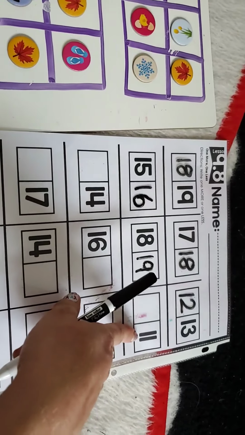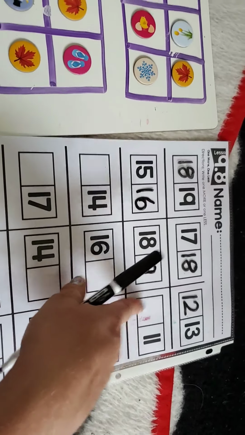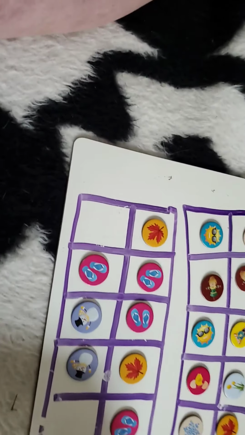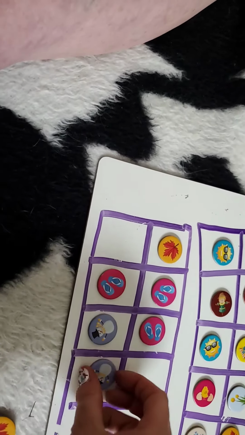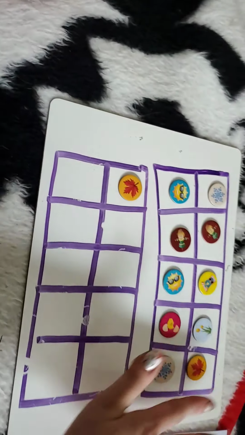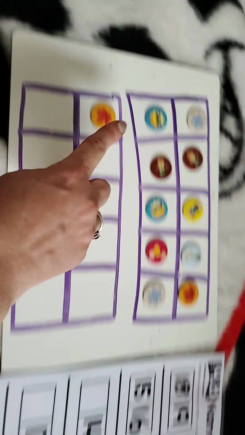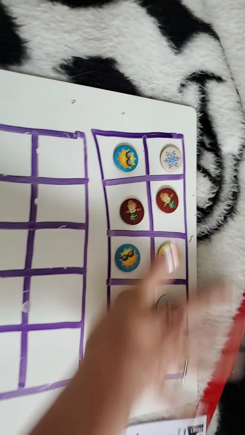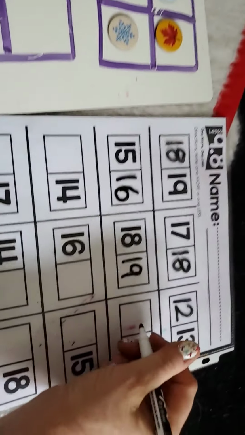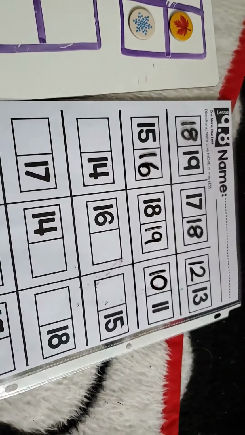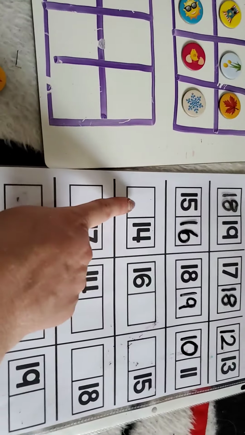Okay, now we need to do 11 and get 1 less. So I'm going to need 11 counters. So let's go ahead, and this is way too many. So we got to get rid of some of these. I'm going to clear them off. All right, we want 11. So there's 10 and 11, and it wants 1 less. So I'm going to take 1 away. How many do we have left? Just the 10. So 10 is 1 less than 11, and 10 is a 1 and a 0. You guys know that.